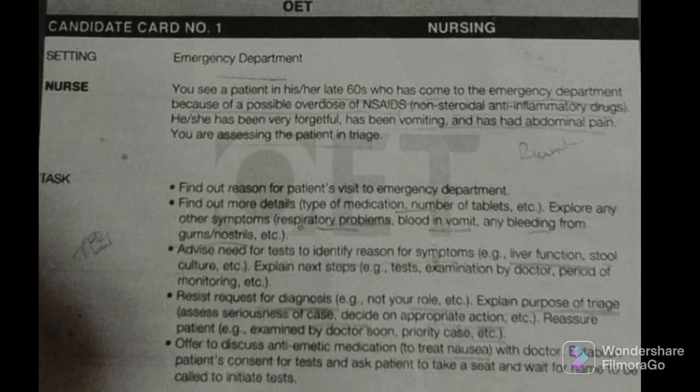So this is the role play, and everything should be completed within 5 minutes. Throughout the role play there should be reassurance, because this is the emergency department and the patient will be very panicked. From the start till the end we have to reassure the patient, and in between we have to ask, do you have any other concern? Are you following me? Is it clear for you? How does that sound? All these connectives should be there, and they should not be repetitive.